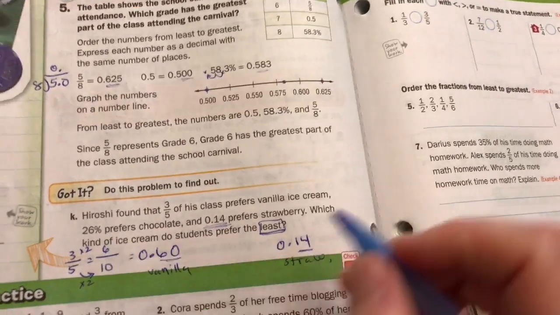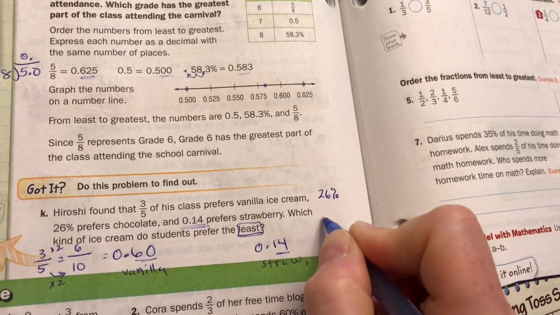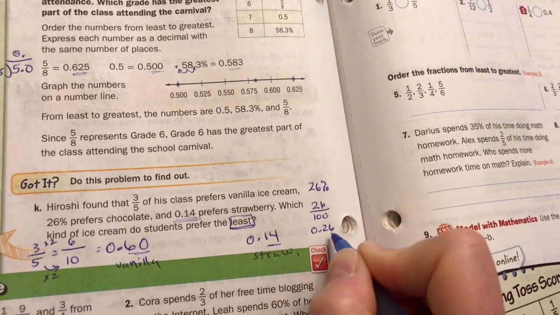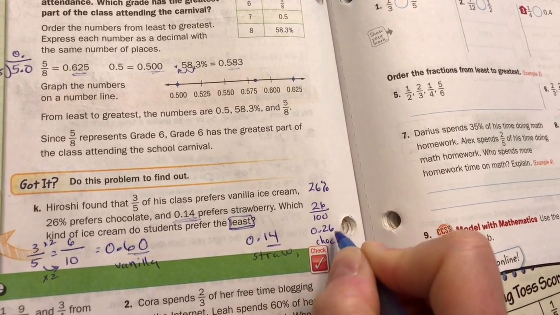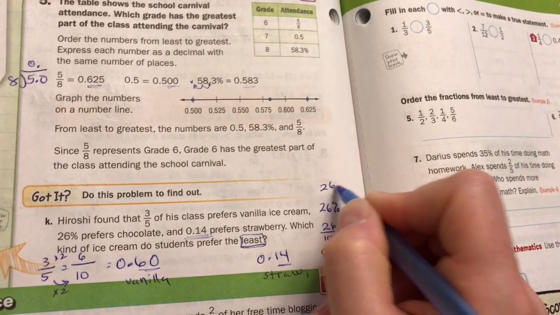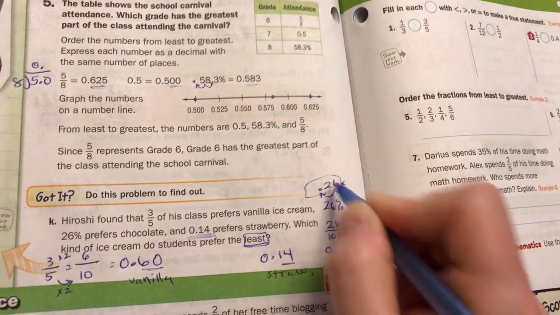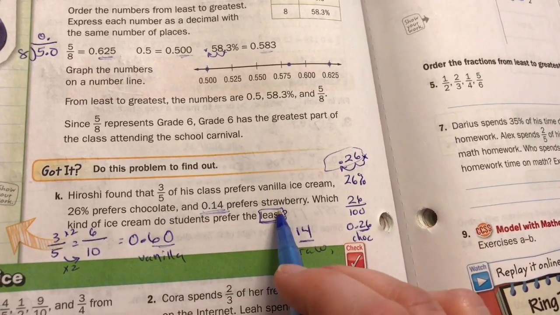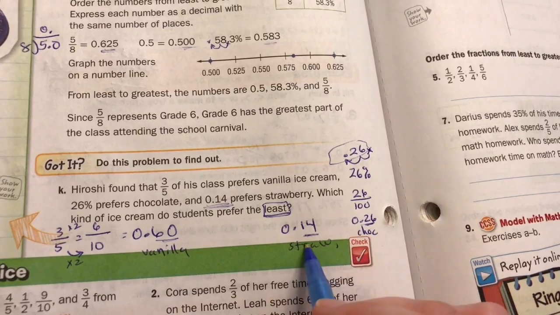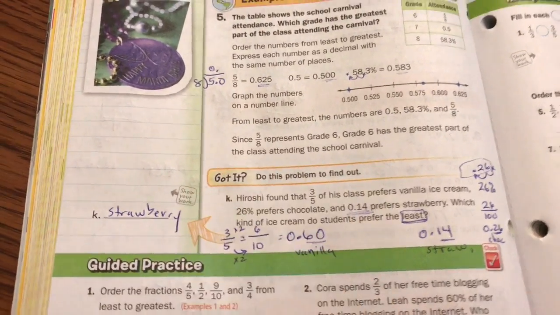Now, chocolate, 26%. 26% prefer chocolate. That's like 26 hundredths, which is written like this. Chocolate is 26 hundredths. You could have also moved the decimal 1, 2, 0.26. So which one is the least? 60, 14, or 26 hundredths? Strawberry.